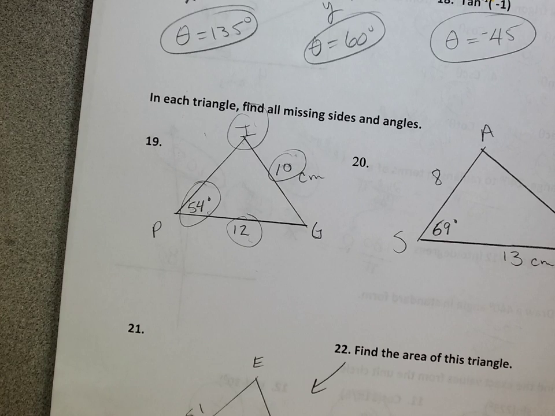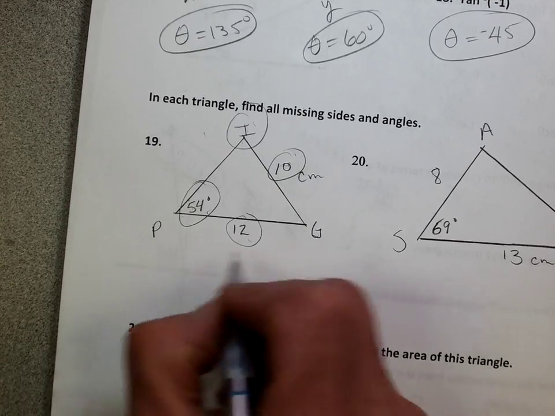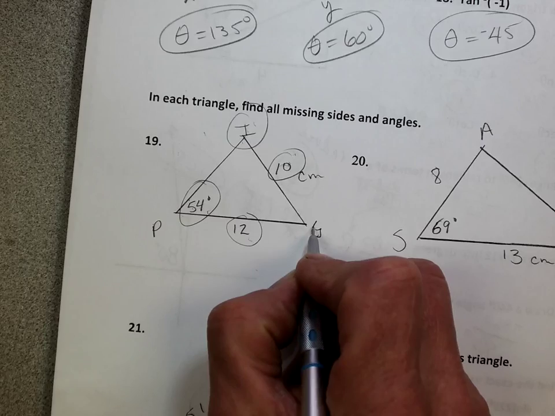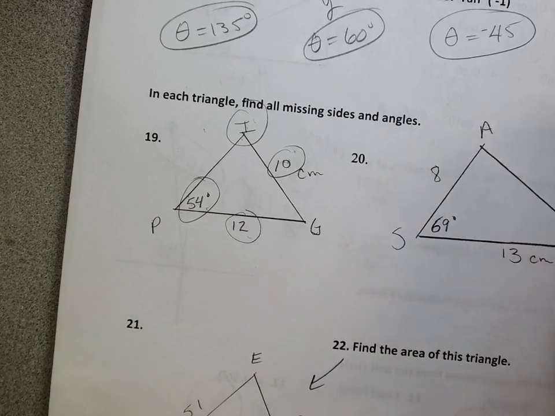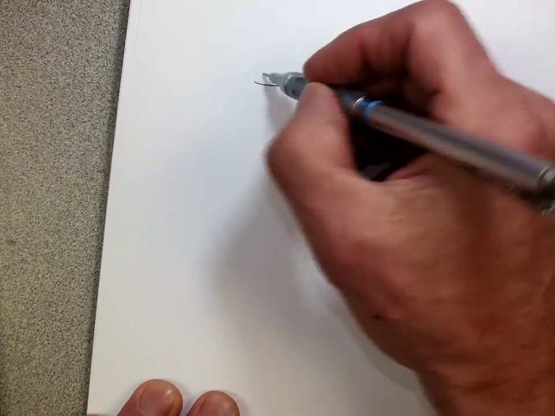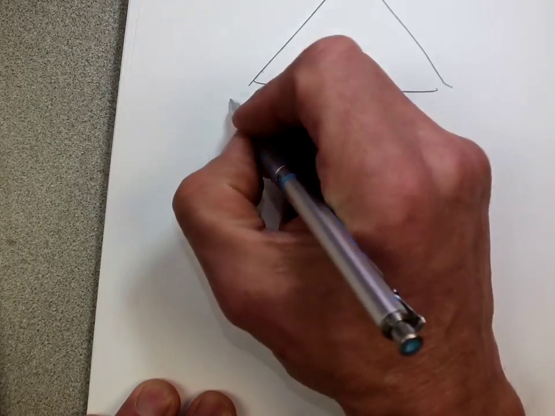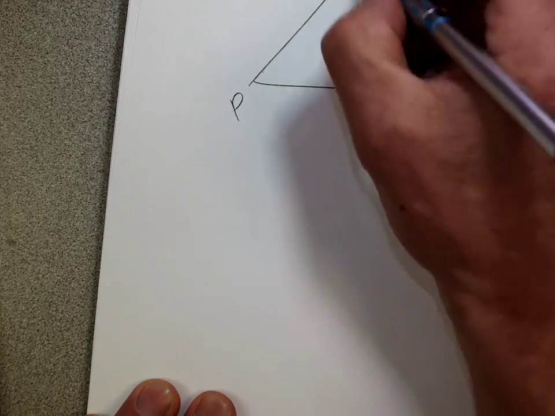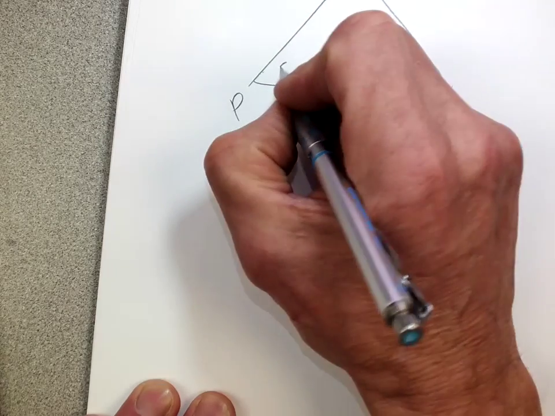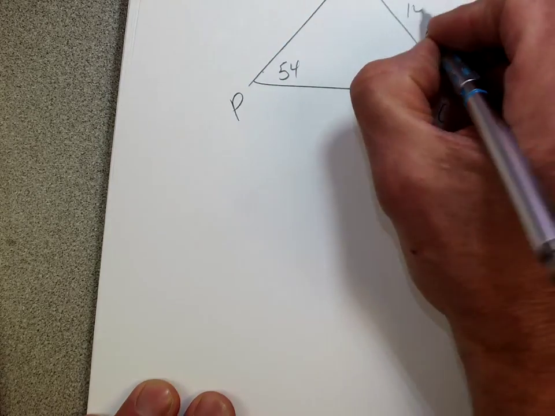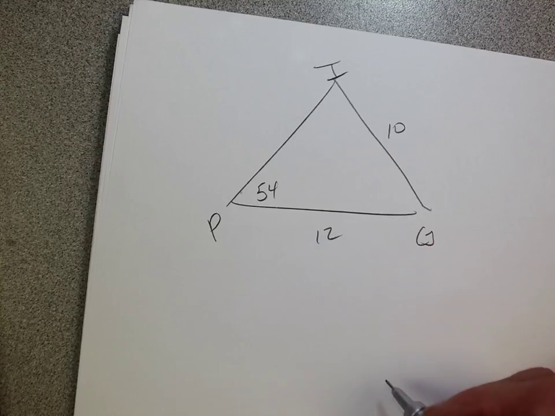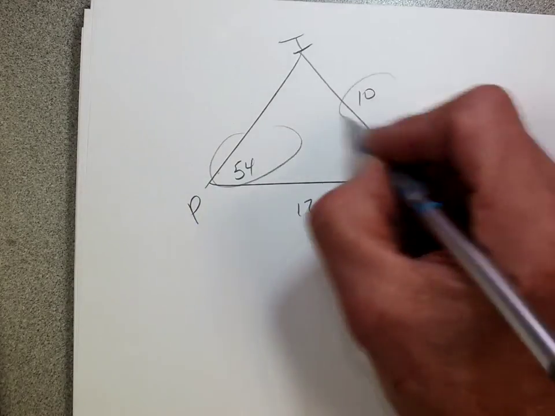So I'll go sine of theta. I like to put what I don't know first. You don't have to, but I like to write it down. In fact, I might just do this on a separate sheet of paper so I've got more room to work. Okay, let me redraw it. It's just going to run out of room. P, G, I, 54, 10, and 12. How's that? So here's my opposites, right?